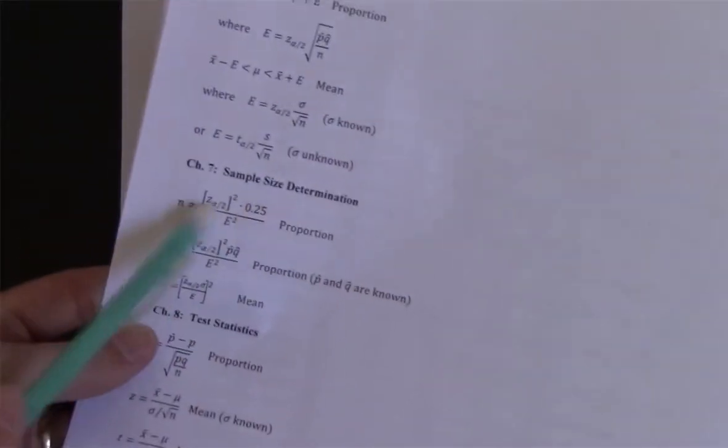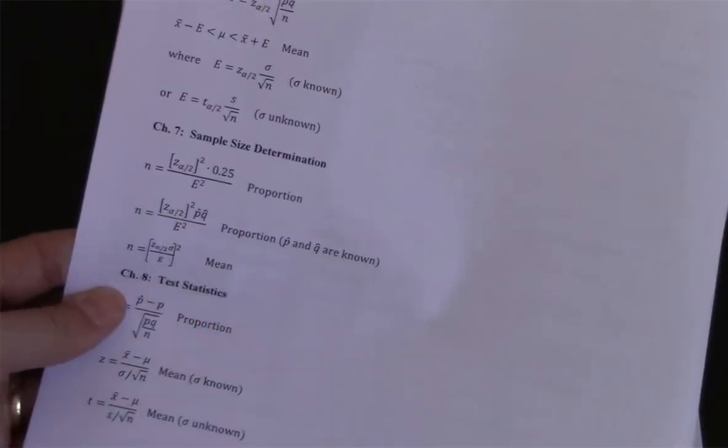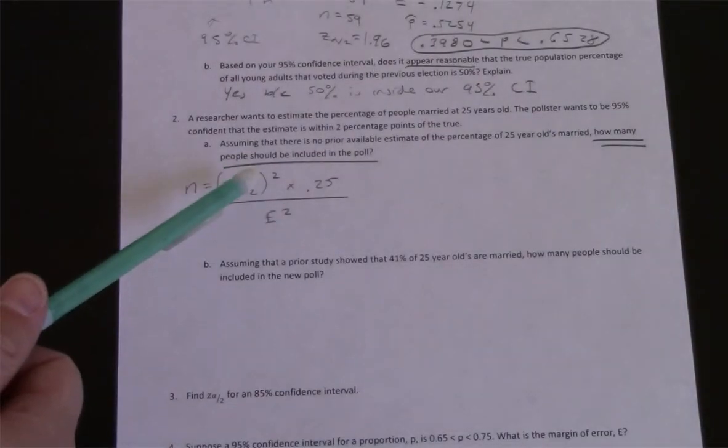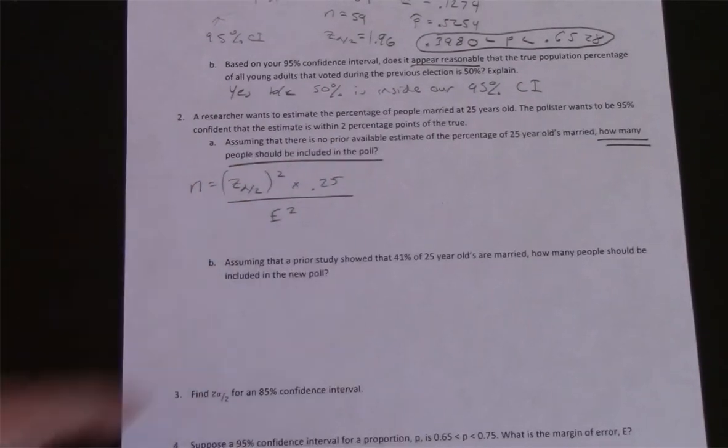So this is the formula for proportion. There's another one for proportion. It says when P and Q are known, when estimates are known. And this one says assume no prior estimate is available. So we're going to use that first formula first.